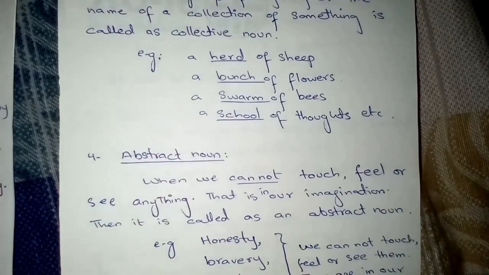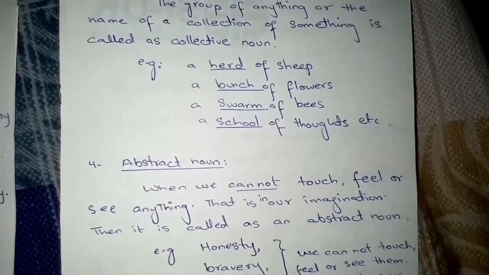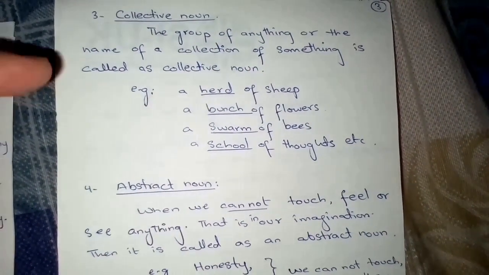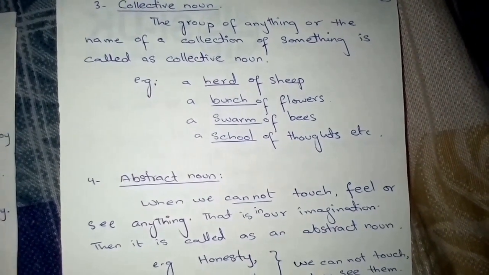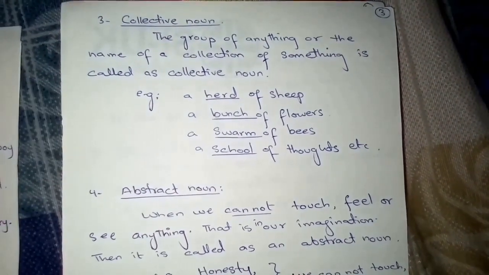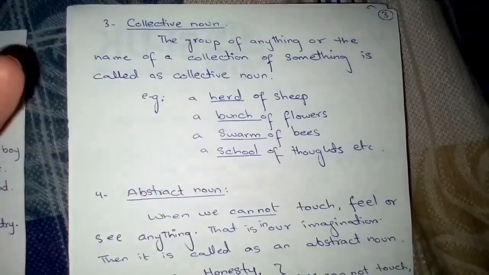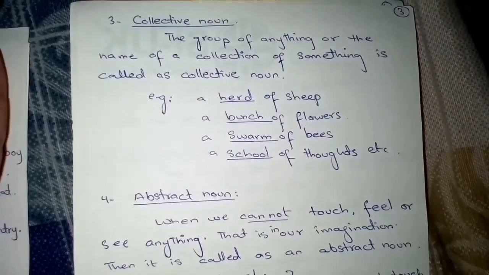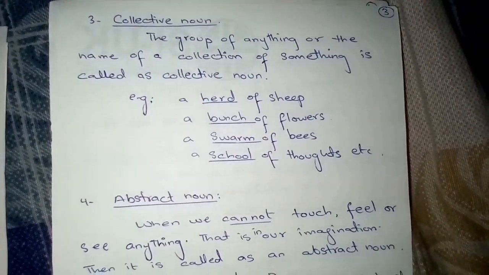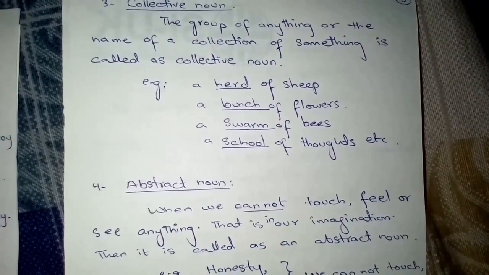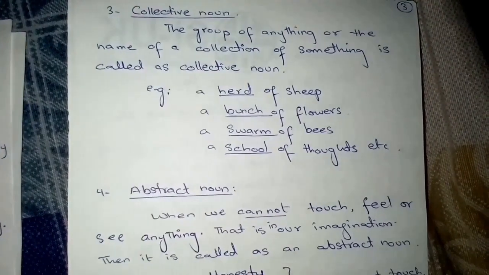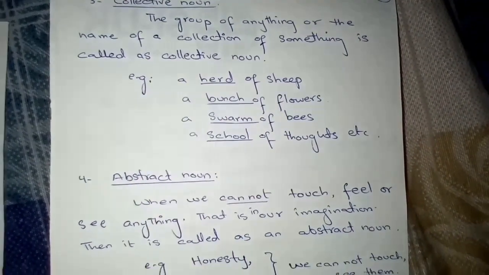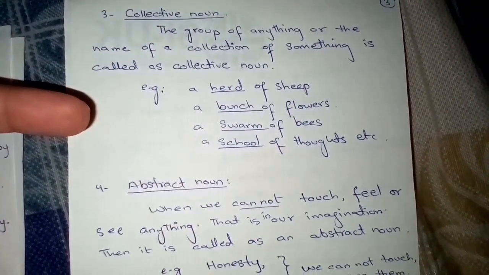तो वो जो तमाम के तमाम शीप का फ्लॉक होगा, शीप के एक जमघटा होगा, ग्रुप होगा, उसको हम लोग कहेंगे अ हर्ड ऑफ शीप. हर्ड हमारा क्या है, कलेक्टिव नाउन, क्योंकि यहाँ पे हमने बहुत सारी शीप्स के ग्रुप को एक नाम दे दिया। A bunch of flowers, बहुत सारे फ्लावर्स जब इकट्ठे होते हैं तो उसको बुके भी कहते हैं, उसको बंच भी कहते हैं। So we can also say a bouquet of flowers and we can also say it a bunch of flowers. A swarm of bees, बहुत सारी हनी बीज होंगी, उनके ग्रुप को हम लोग स्वैम कहते हैं। A school of thoughts, बहुत सारे आइडियाज जब हमारे माइंड में होते हैं तो हम कहते हैं स्कूल ऑफ थॉट्स। So this is called as a collective noun.